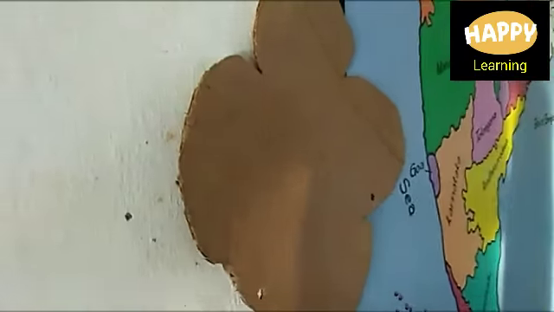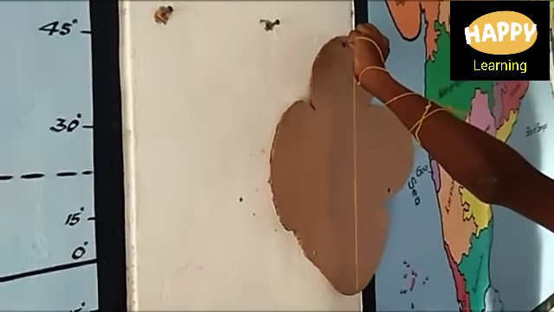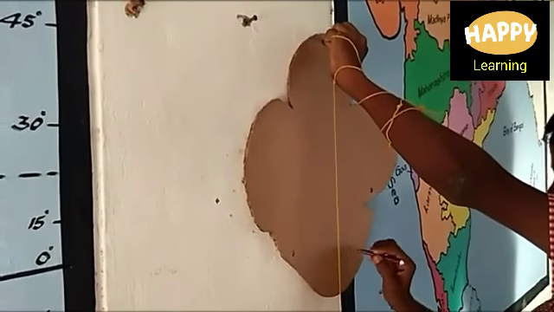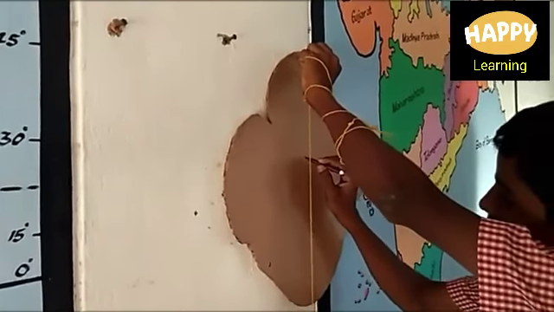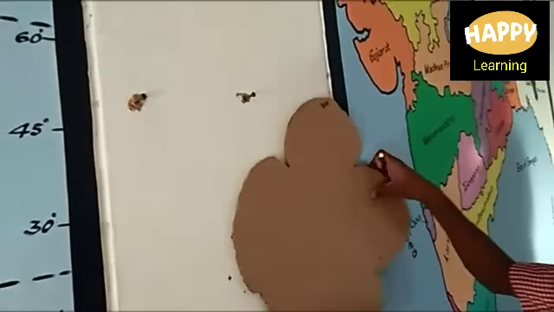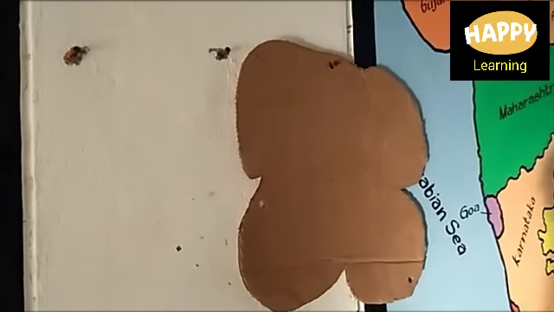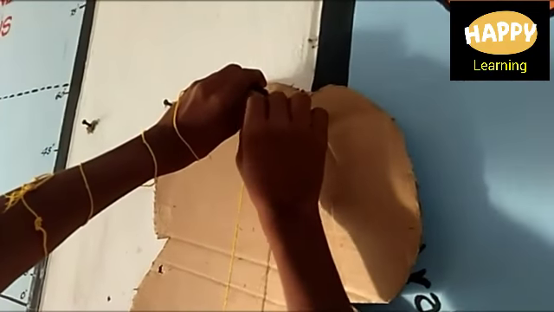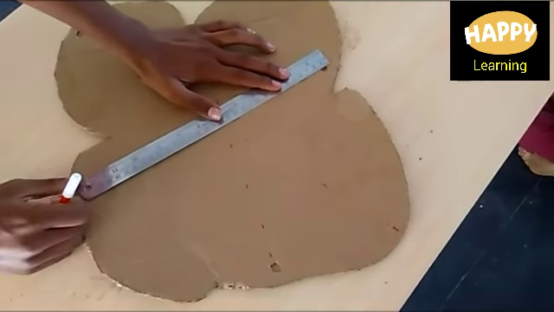Then change the position of the object. That means suspend the object from the nail using another hole. Similarly, note down the shadow of the suspended string and repeat the experiment for the third hole. Suspend the object from the nail using the third hole, using the suspended string. Note down the shadow of the string.